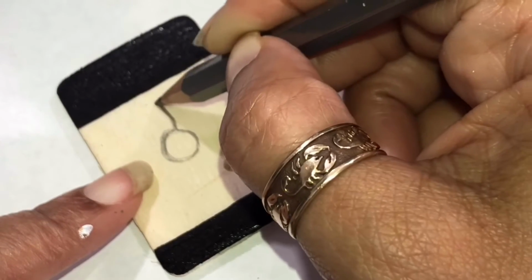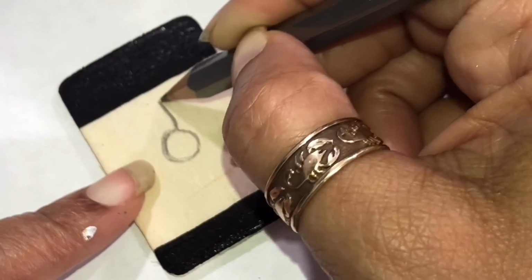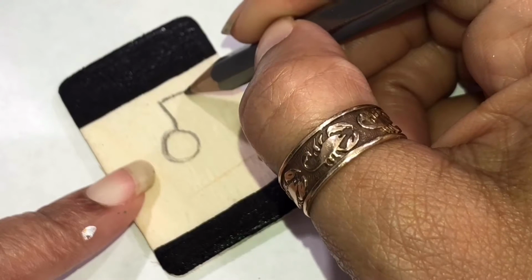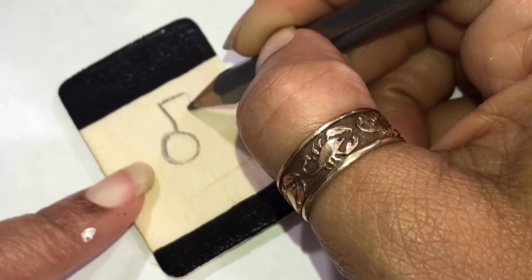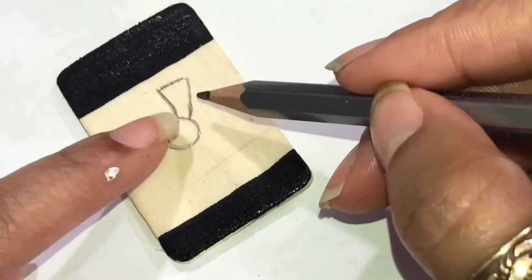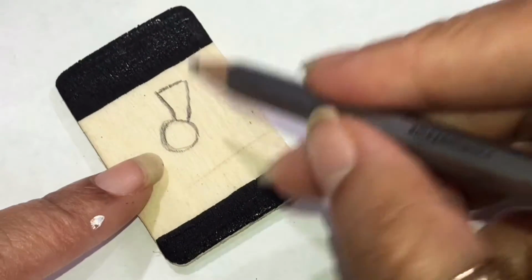We're going to make a line, and we're going to go back down again. Just bring that line down. Just like this, we're going to make 6 more of these.